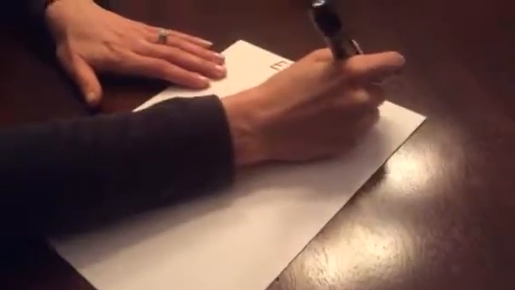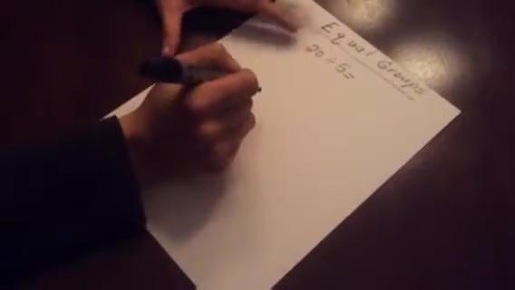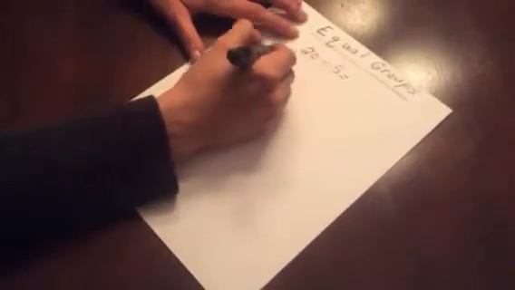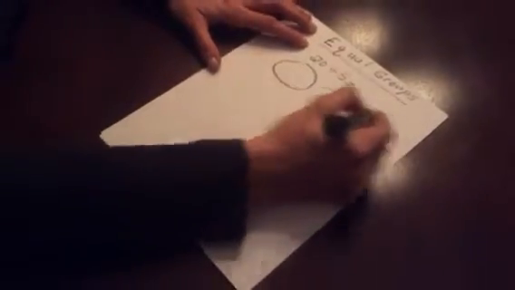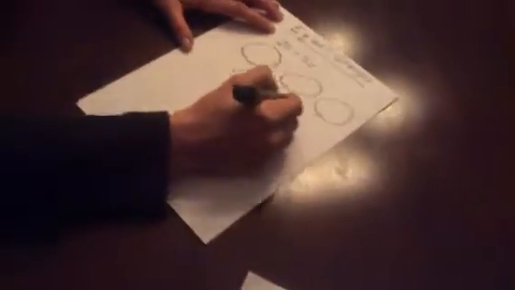One strategy is drawing equal groups. We'll take the same problem, 20 divided by 5, and we'll draw equal groups. So we know that we have 5 groups: 1, 2, 3, 4, 5.